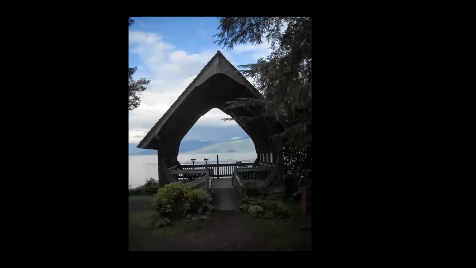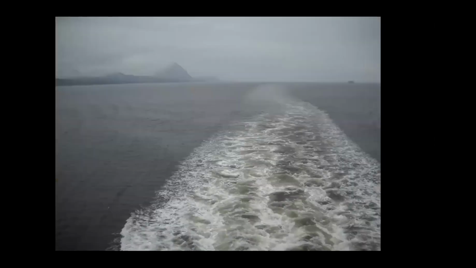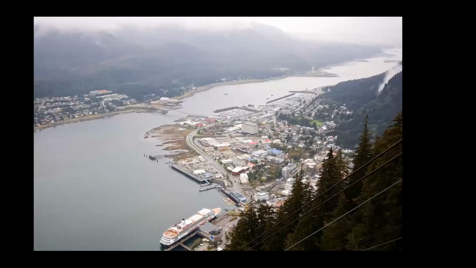Another park. And then back on the water again, heading north once more. Looking back south, the direction we have come from. And this is the aerial view of our next town.